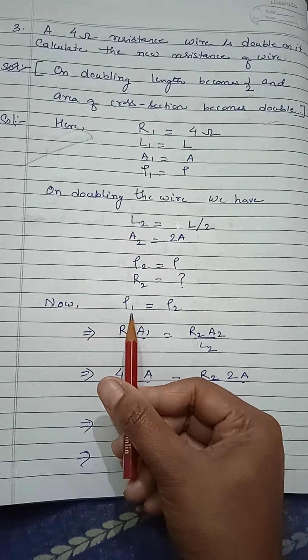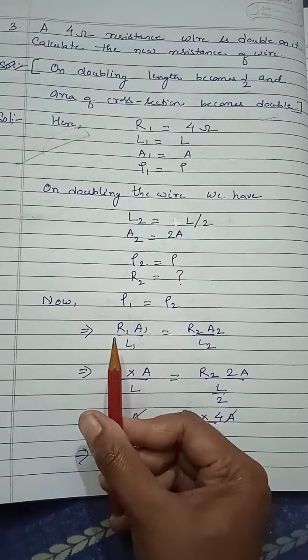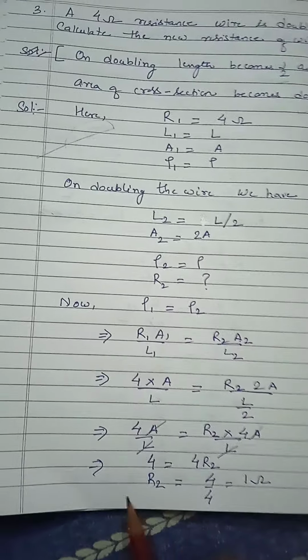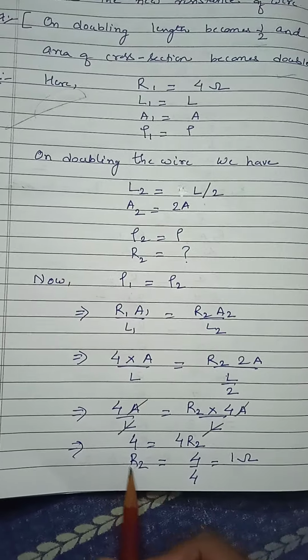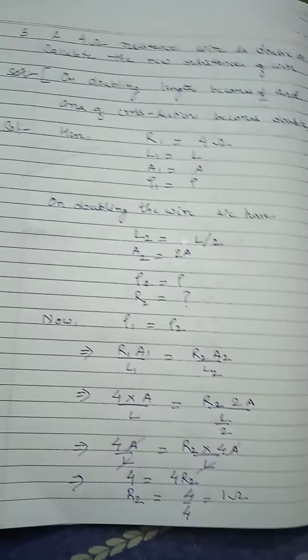Now again same process, rho 1 equal to rho 2, write down the formula for the specific resistance of the first wire, for the second wire, put the values, cancel the common terms and you will get R2 as 4 by 4 which is equal to 1 ohm.